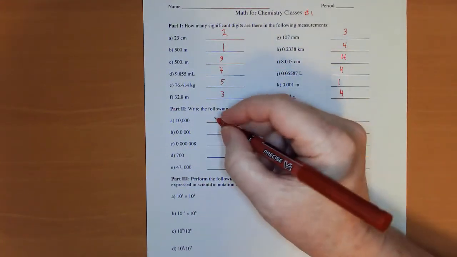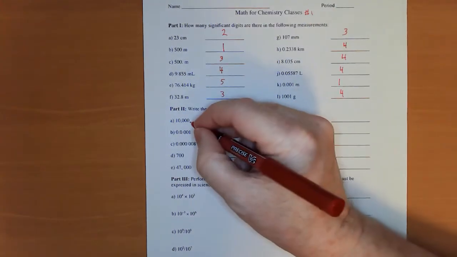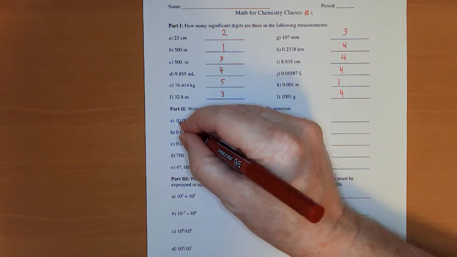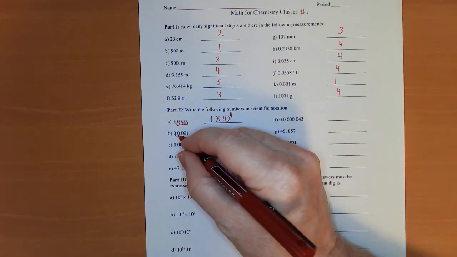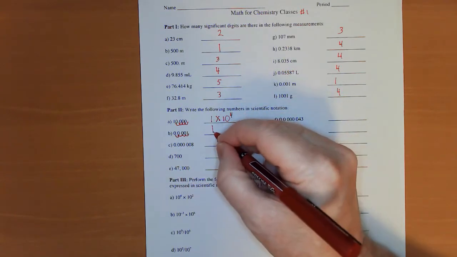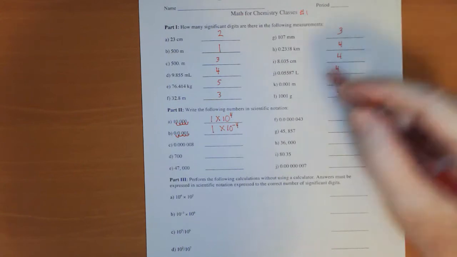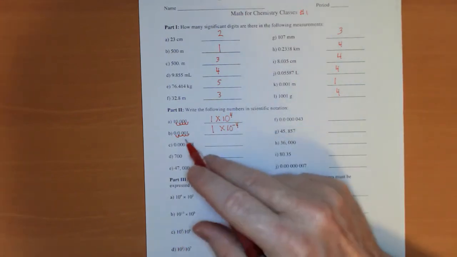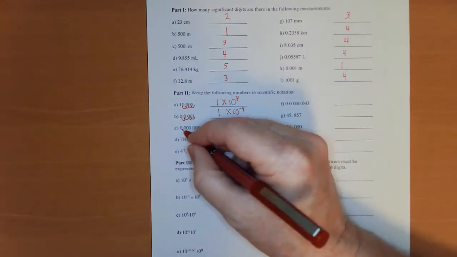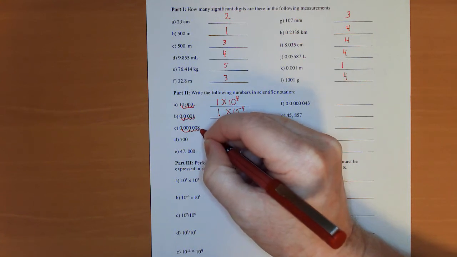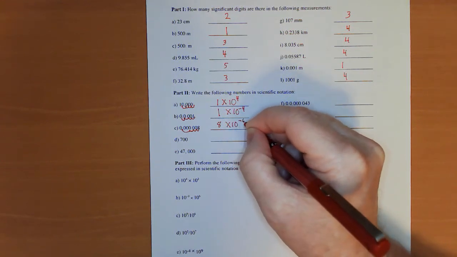So 10,000 is 1 times 10 raised to the 1, 2, 3, 4th power. Here, we're going the other direction. 1, 2, 3, 4, or 1 times 10 to the negative 4th. So it's a negative exponent when we've got small numbers, and it's a positive exponent when we've got big numbers. 1, 2, 3, 4, 5, and 6. So 8 times 10 to the negative 6th.